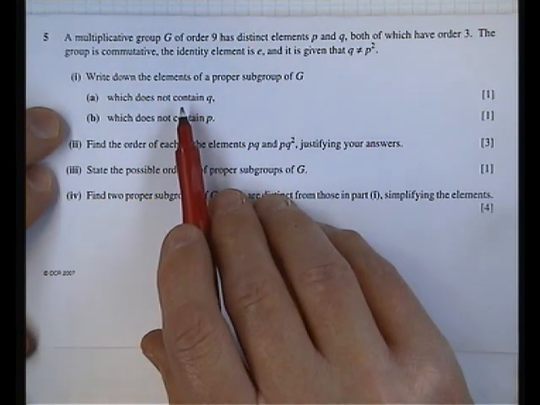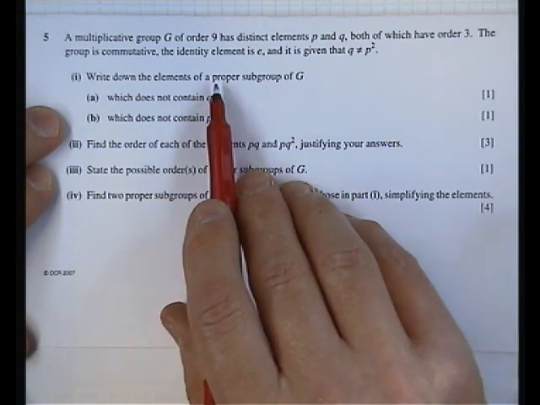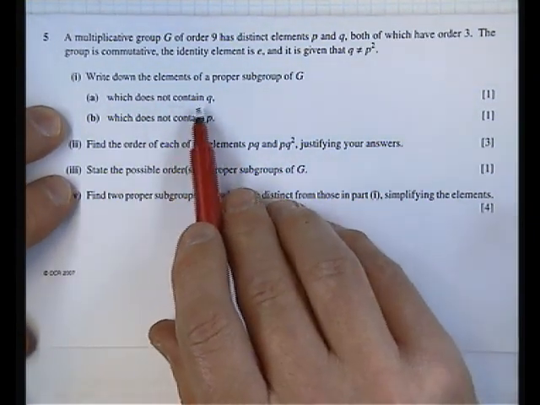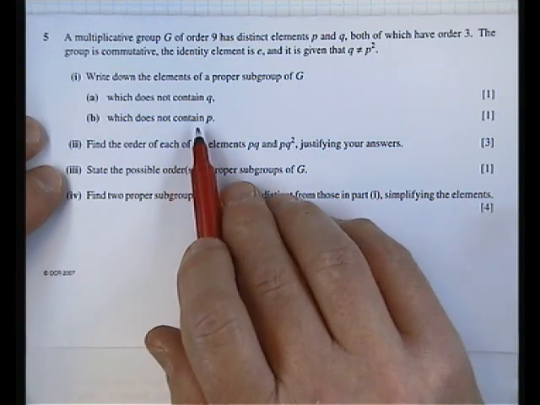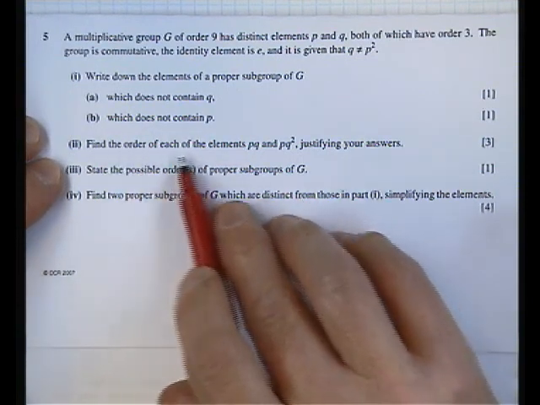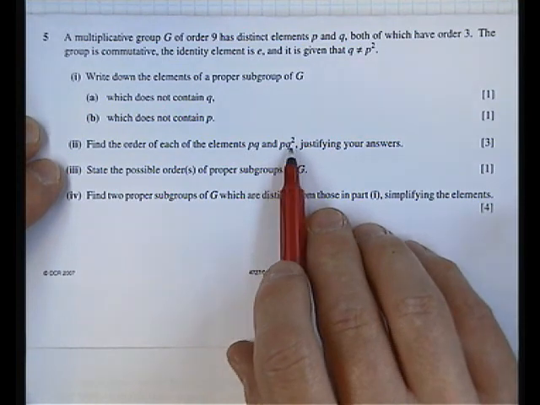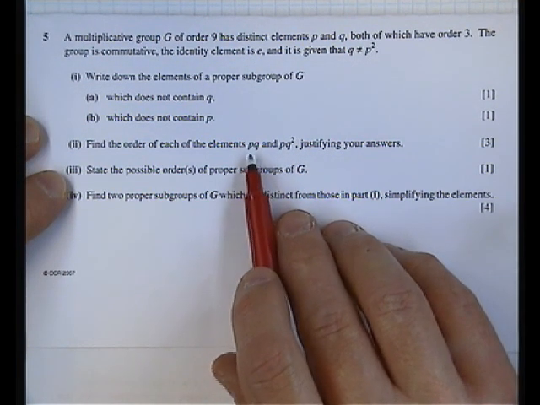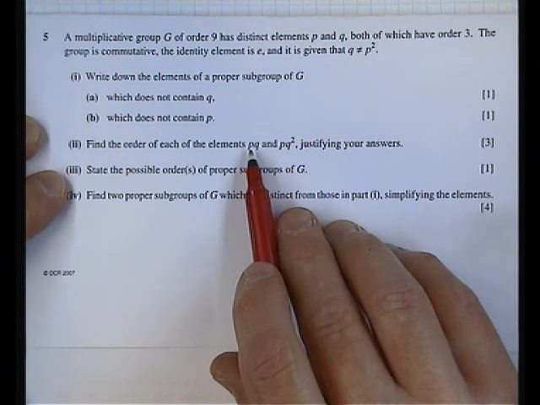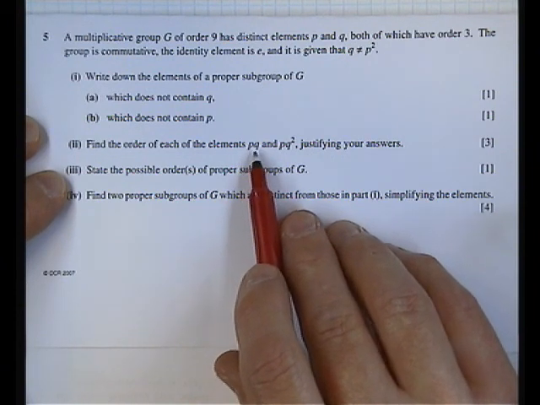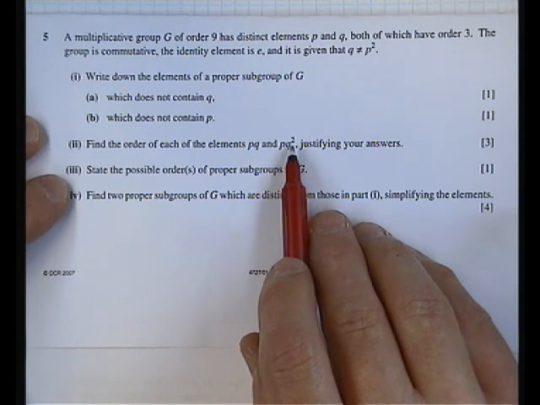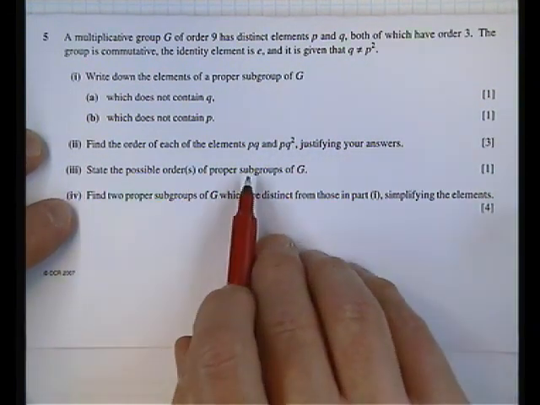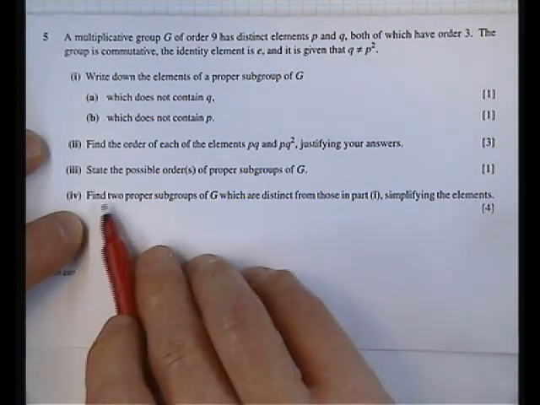Now, for these proper subgroups, and notice that proper word, we'll come back to that, a proper subgroup which does not contain Q, a proper subgroup which does not contain P, then we've got to find the order of each of the elements PQ and PQ squared. And these are going to be results in this table. That might be something else, but that's what you get when you do P blob Q. PQ squared, justify your answers, then state the possible orders of proper subgroups of G. That'll be a nice easy mark when it comes.